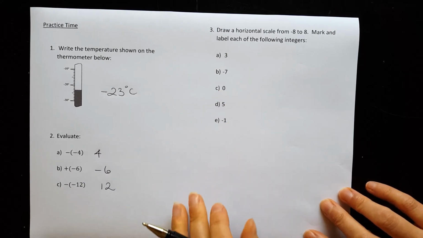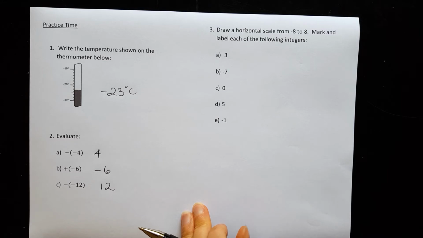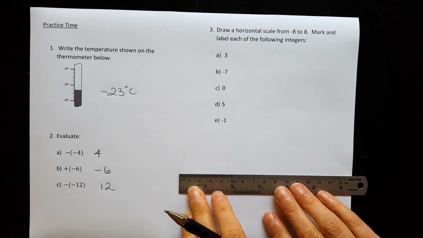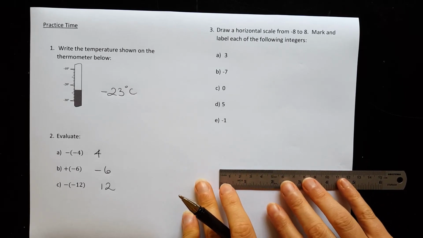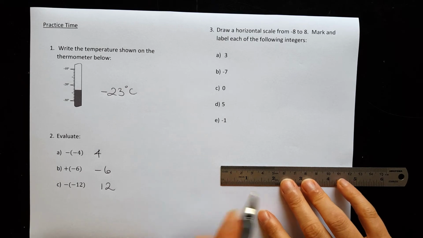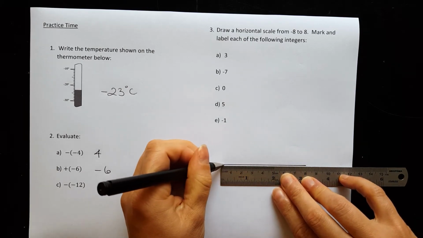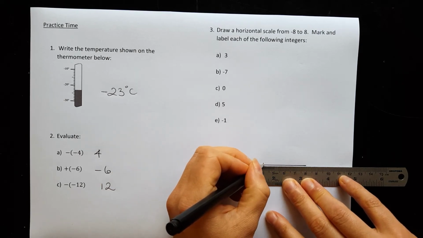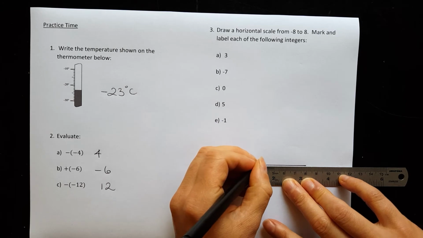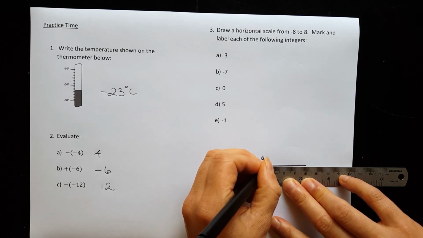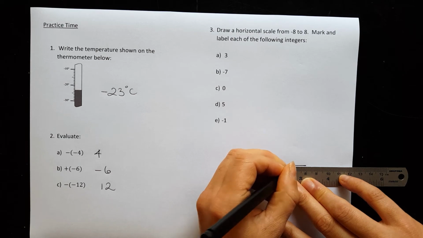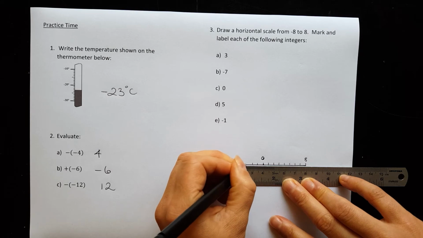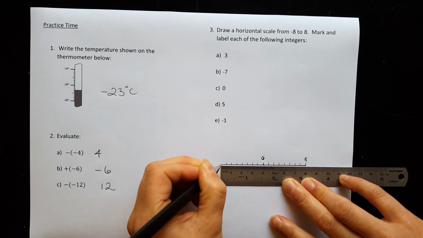Question 3, draw a horizontal scale from -8 to 8 and mark and label each of the following integers. How about we draw an 8 centimeter line. You have to always make sure that your spaces are equally sized. So if I go to halfway there, 4 in the middle will be 0. And I'm going to do half centimeters for 1, 2, 3, 4, 5, 6, 7, 8, and 1, 2, 3, 4, 5, 6, 7, 8.